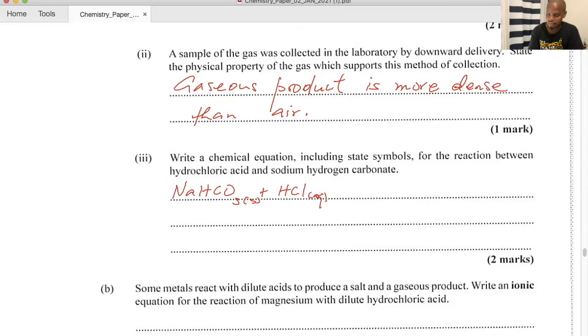Sodium hydrogen carbonate is a solid. We would end up with salt, literally: NaCl, sodium chloride, common salt, plus CO2, gas, plus water. And if we check everything, we should have the same number of sodium, hydrogen, carbon, oxygen, and chlorine on both sides. So this is balanced, and we keep our state symbols. All sodium salts are soluble, so the sodium chloride would be aqueous. Carbon dioxide is a gas, and we have water.